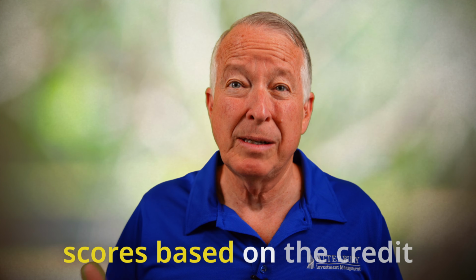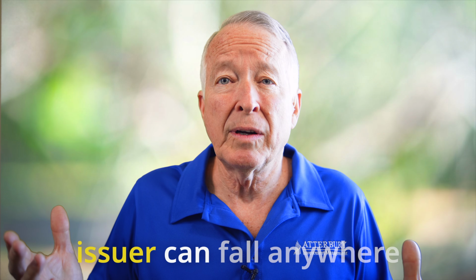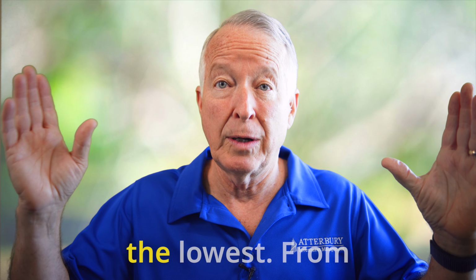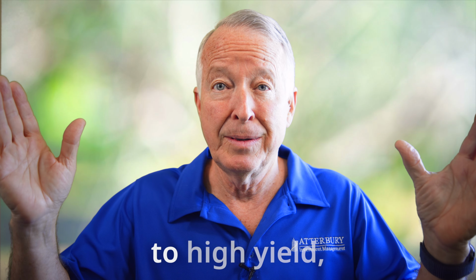They're rated by companies like Moody's or Standard & Poor's. And just like individuals, a bond issuer can fall anywhere on the credit rating continuum from the highest credit scores to the lowest, from investment grade to high yield, also known as junk bonds. So the concept of asset allocation that we talked about with stocks also applies to bonds.